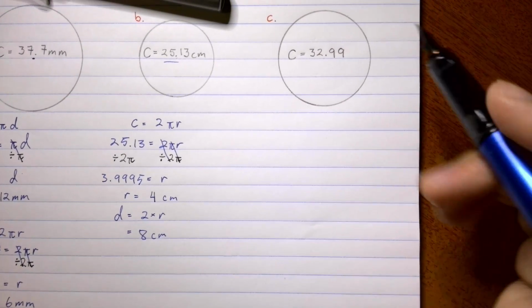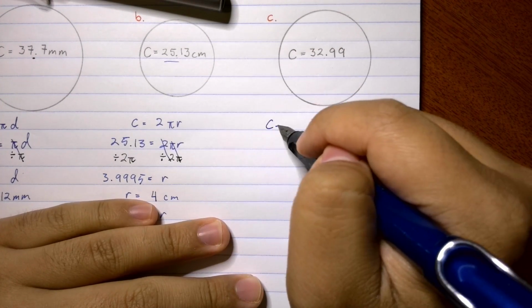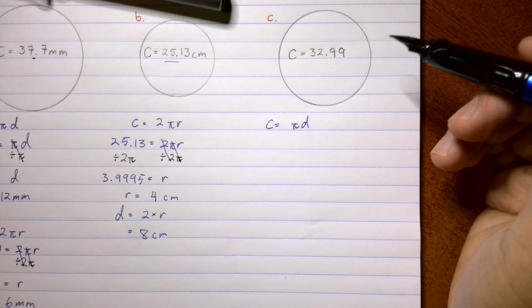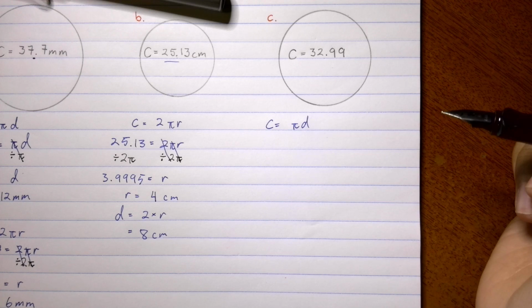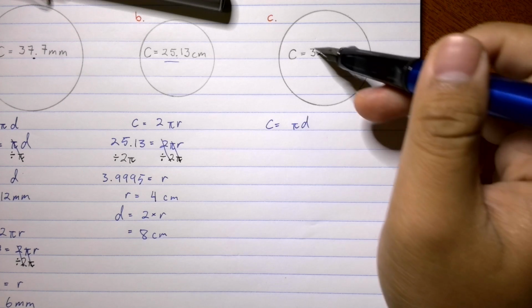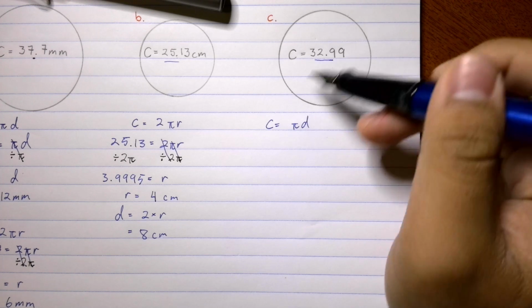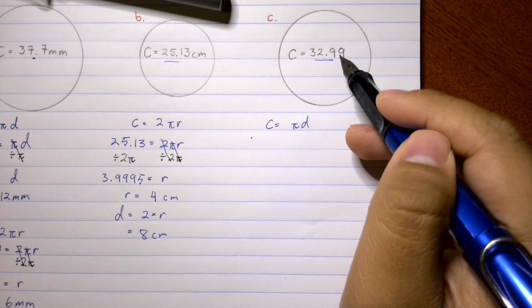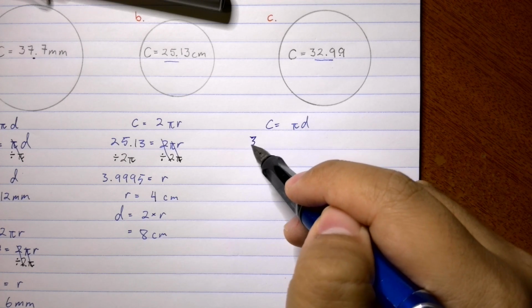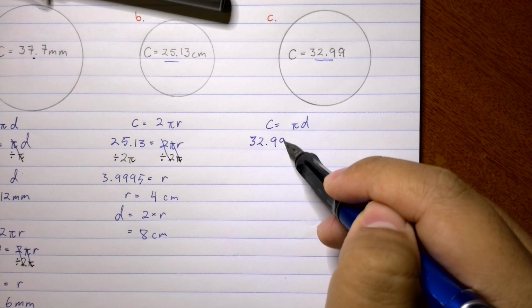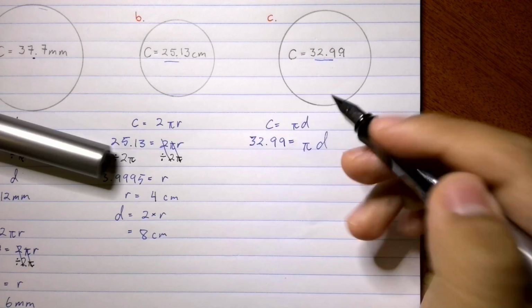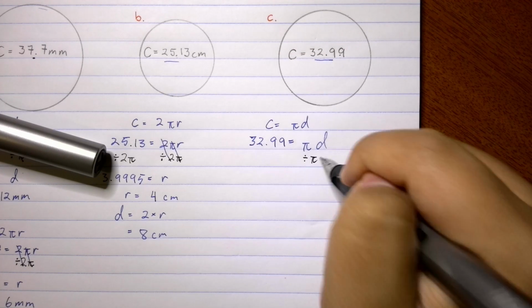I'll demonstrate that in this last example. In this last example, I'm going to find the radius from the diameter formula. So, substituting our circumference into the correct letter, we get C equals 32.99. So we substitute 32.99 equals pi d, dividing both sides by pi.